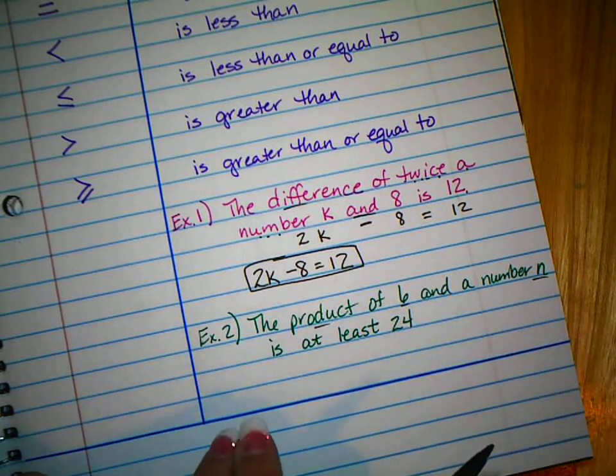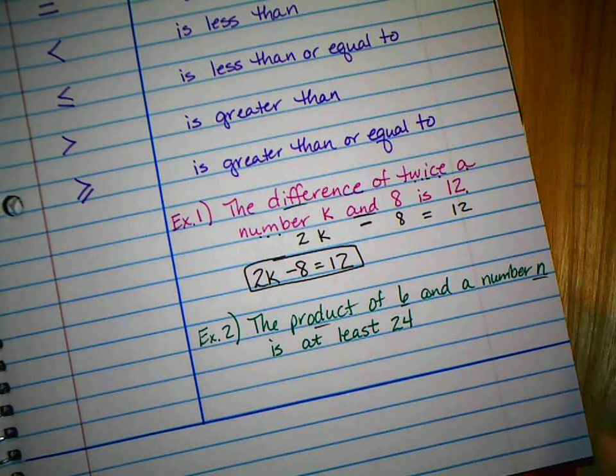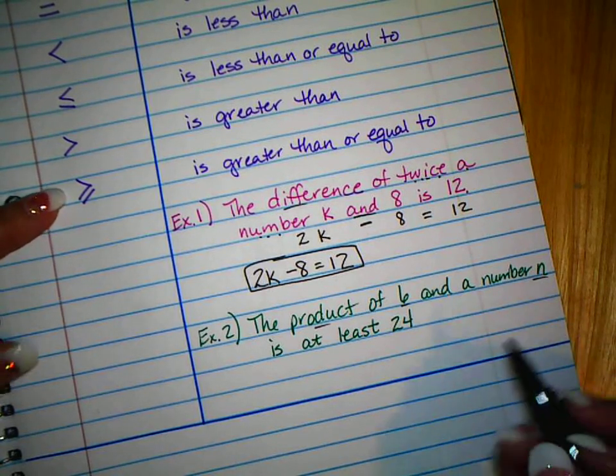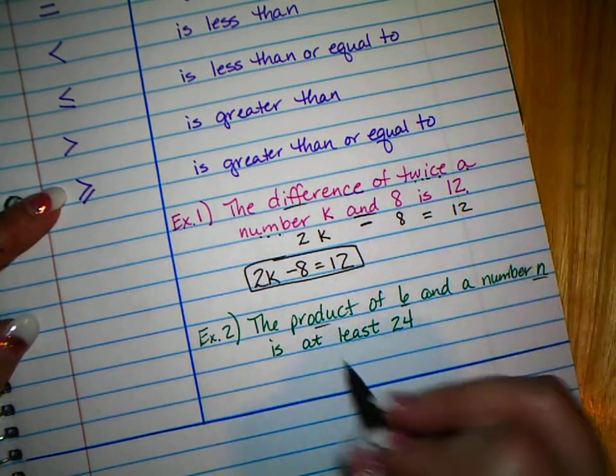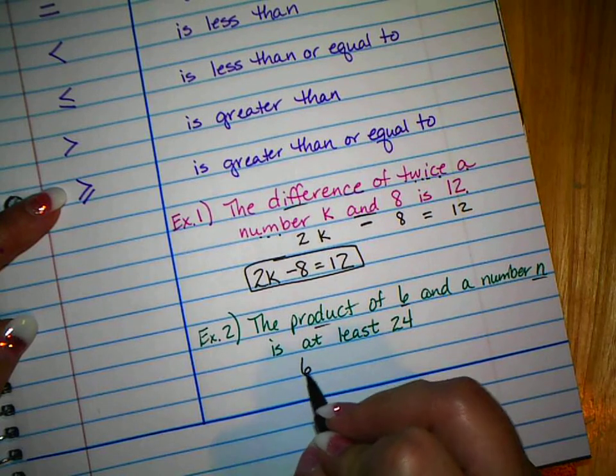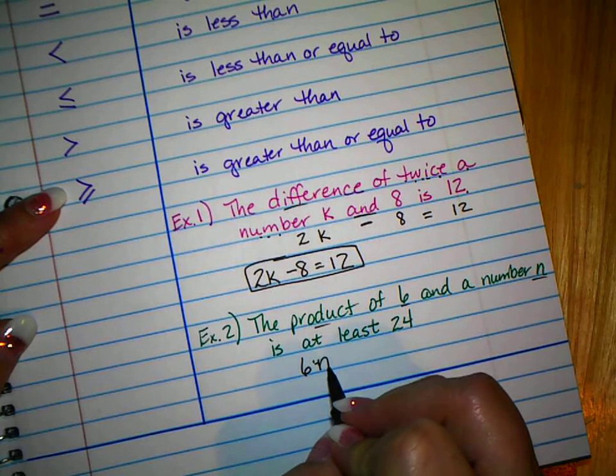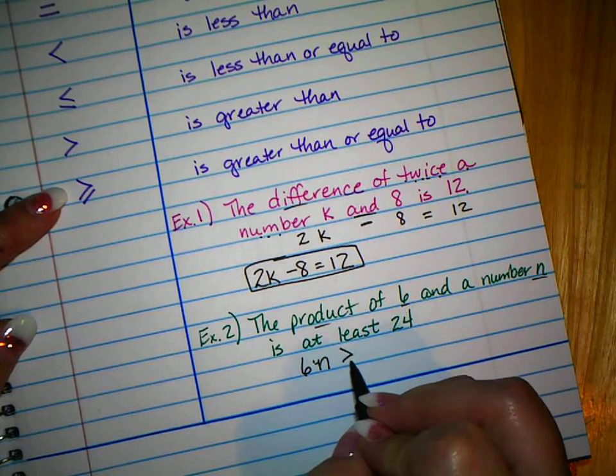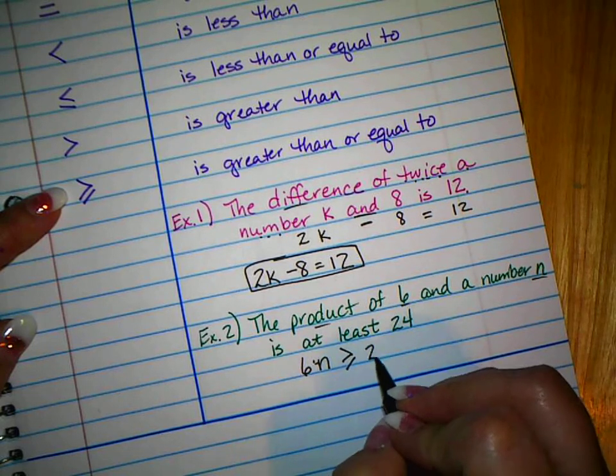It's not going to be less than 24 because 22 is not at least 24. So I'm going to want greater than or equal to. So the product of 6 and a number n is greater than or equal to 24.